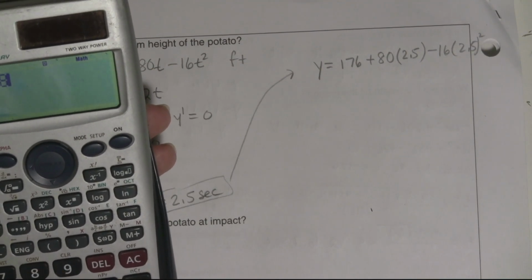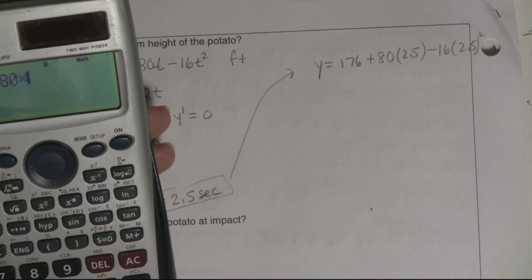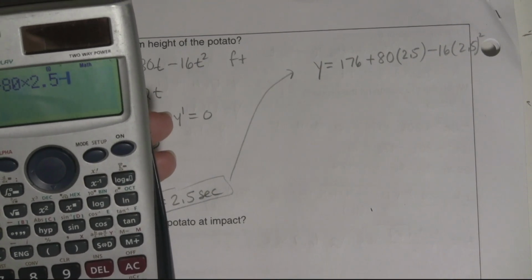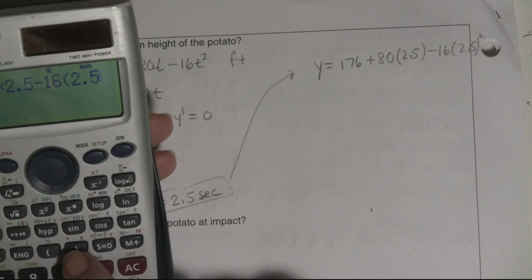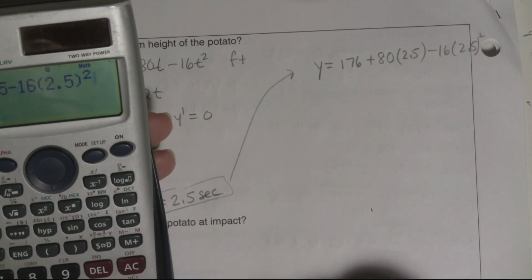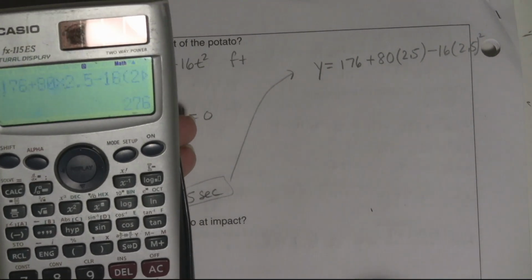176 plus 80. I'm going to celebrate with some ice cream. This has been quite a weekend. A lot of grading, a lot of everything, maybe some ice cream. I don't know. Maybe I don't have any ice cream.